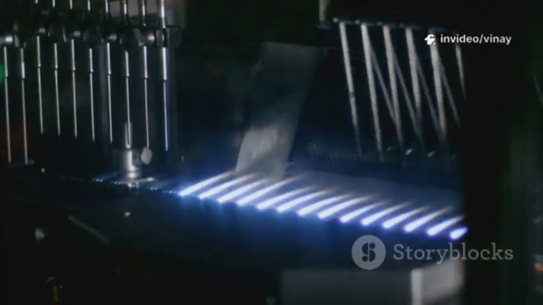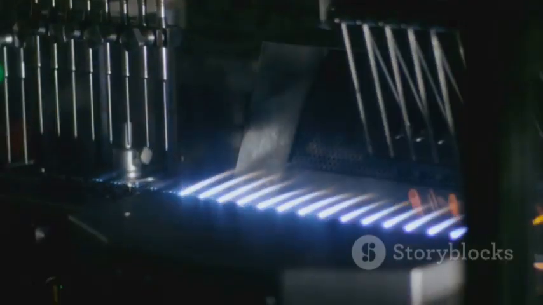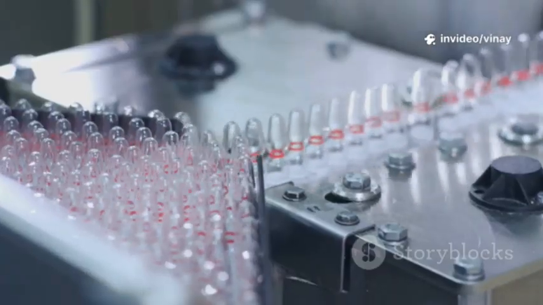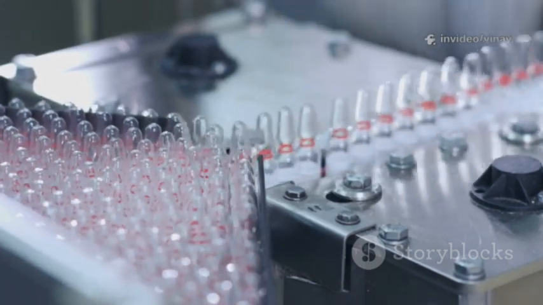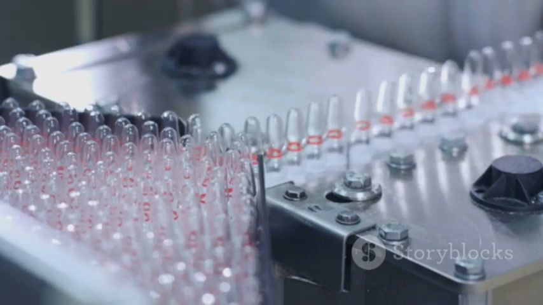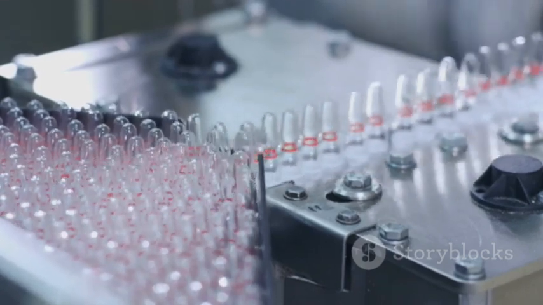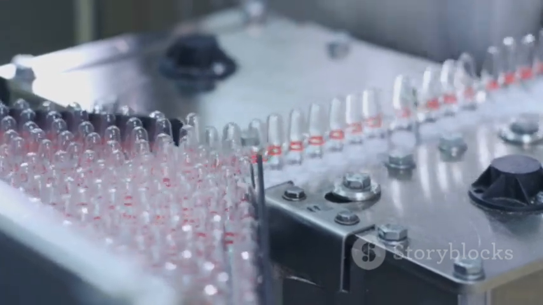This high-temperature process not only kills all microorganisms but also destroys pyrogens, those bacterial endotoxins that can cause a fever response in patients. The tunnel is designed to directly connect to the filling line within the Grade A zone, creating a seamless, enclosed path that prevents the recontamination of the sterile vials before they are filled with the drug product.